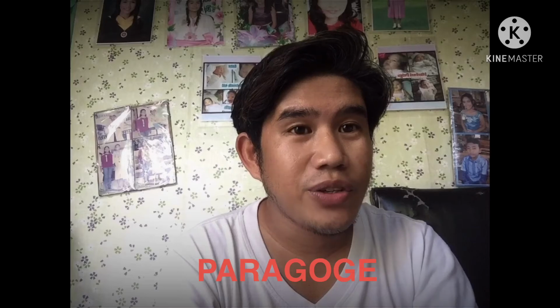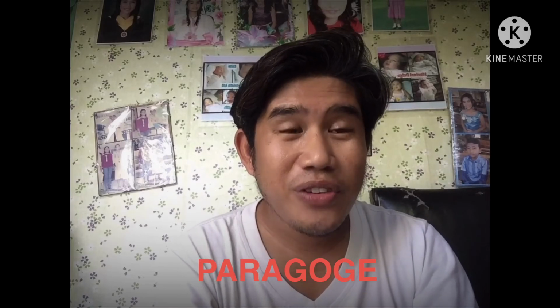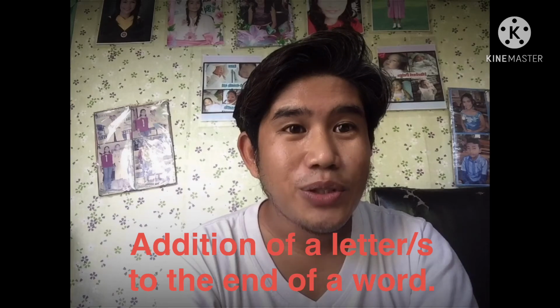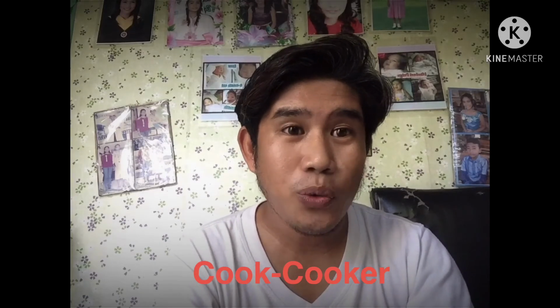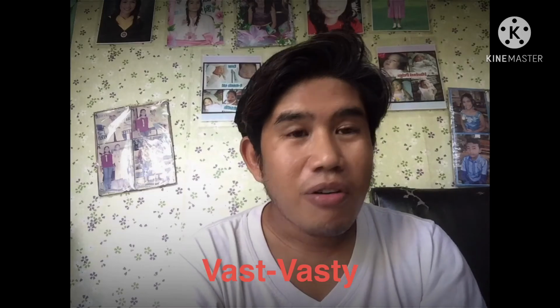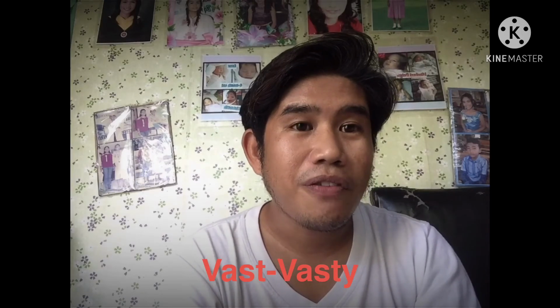Alright, the third figures of addition is we have the paragogi. Now, if you say paragogi, this is addition of the letter or letters to the end of the word. So, let's talk about the example. So, from the word cook, then it becomes cooker. Alright, so that is an example, first example of paragogi. Another example is vast into vasty.